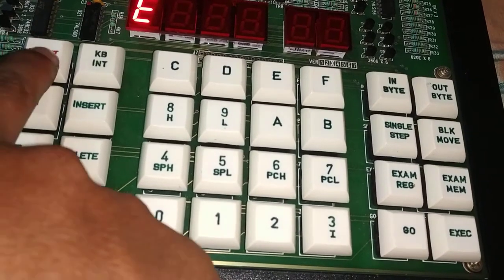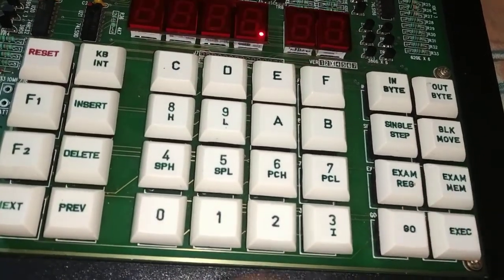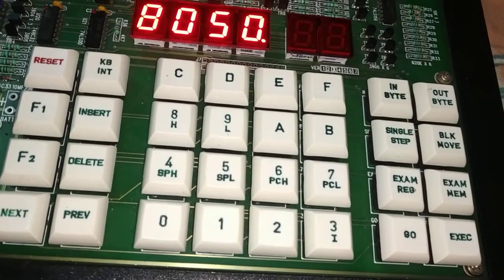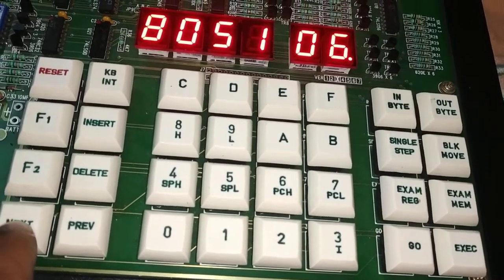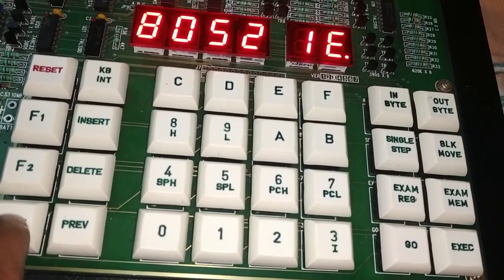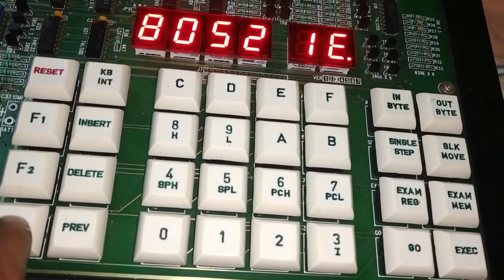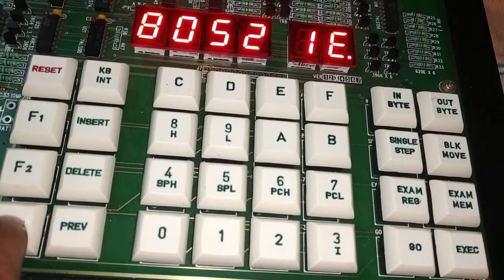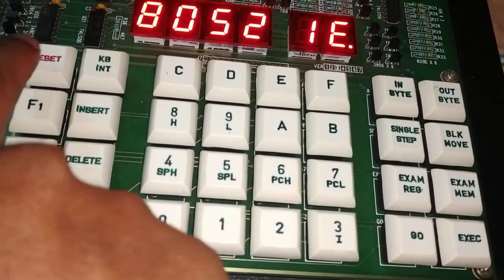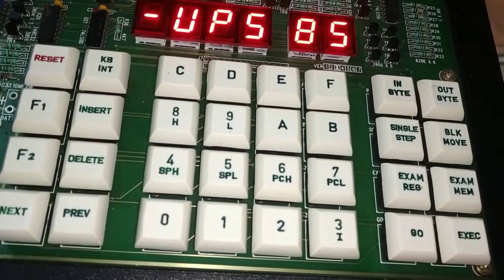So then reset, examine memory, the given input location, that is 5 and 6 multiplied by, that is equal to 1E. We got the 1E.